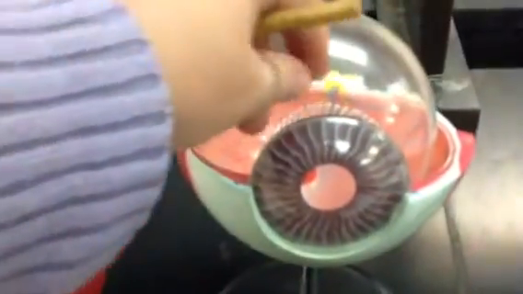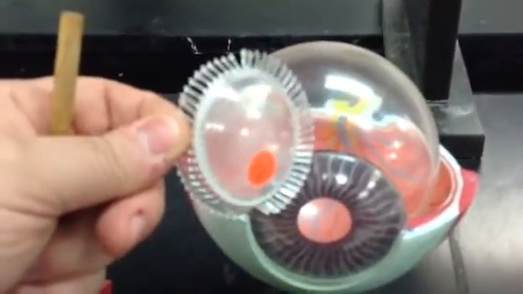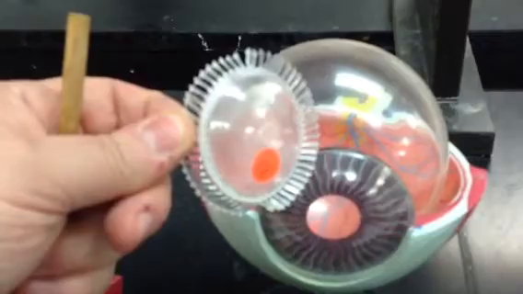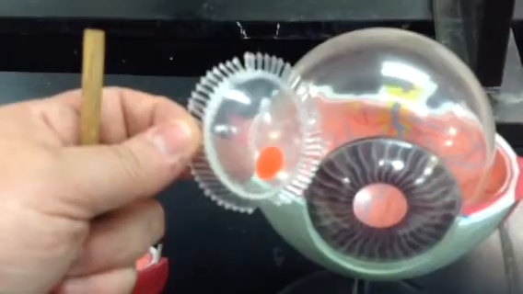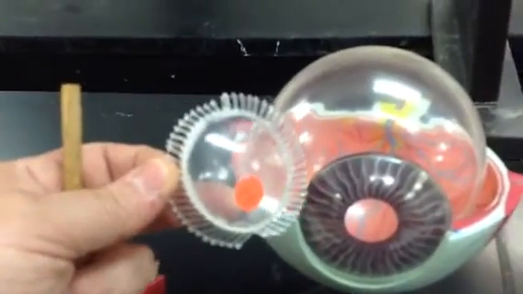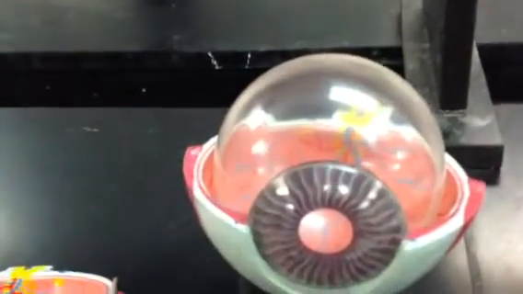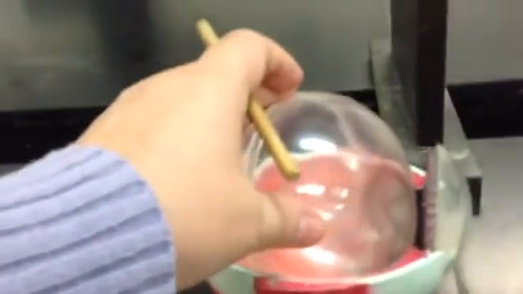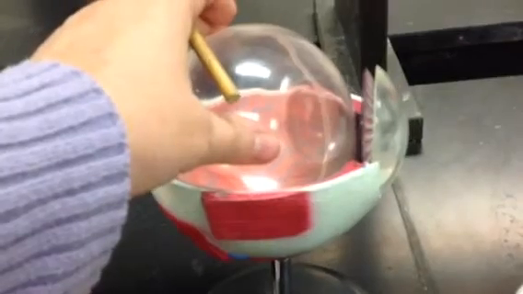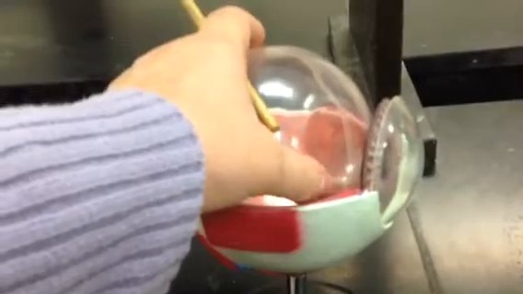Moving over to the other side of the model, one of the structures we'll see is the lens. Now the lens is composed of protein fibers, so if we were to do an actual dissection and break the lens apart, we would see protein fibers within the lens. The lens is the only part of the human body that cannot get cancer. Now this structure right here represents the vitreous humor of the eye. The vitreous humor looks more like Spam jello. It helps to maintain the ocular pressure and keep the eye round.